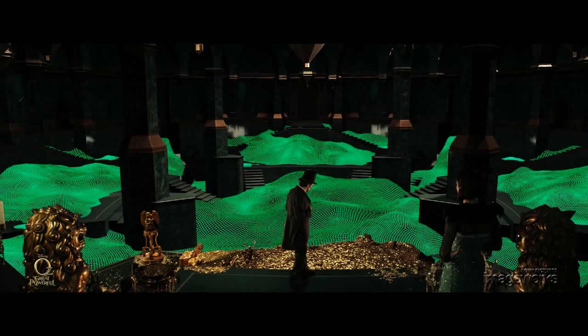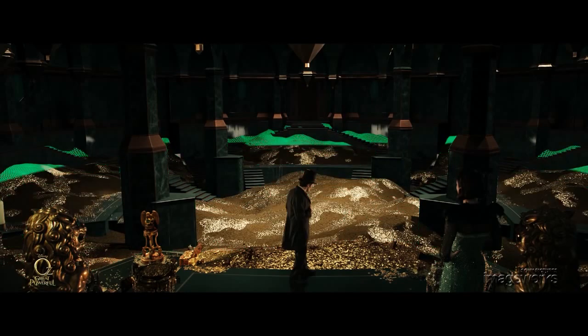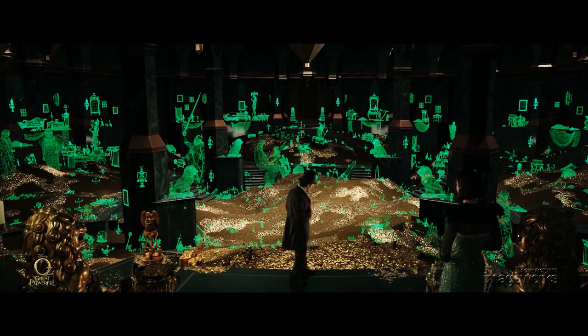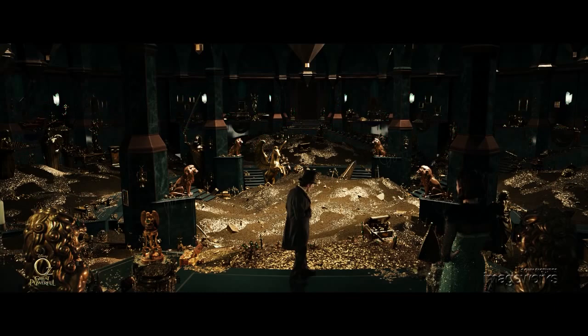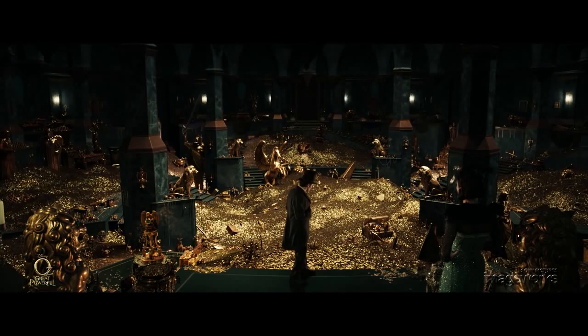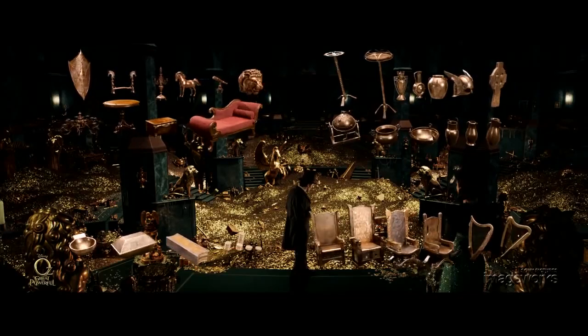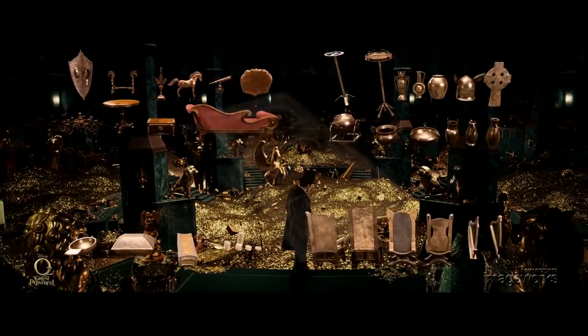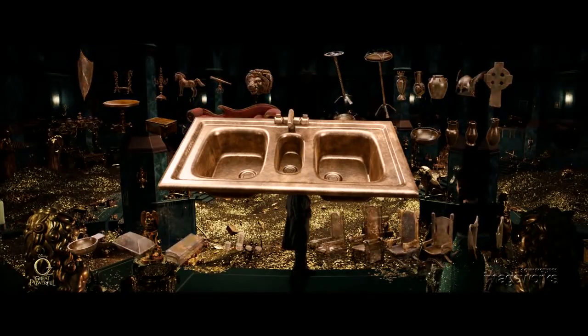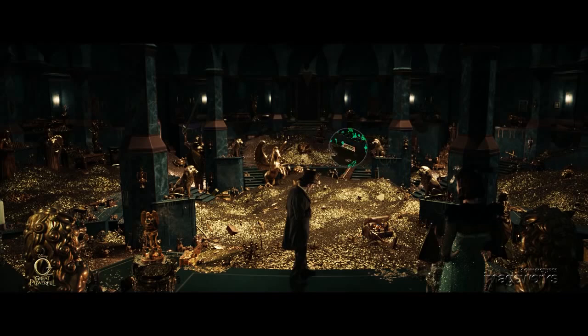The room was then filled with over 2 million CG coins. Coins were piled and in some cases angled towards camera so that they gave just the right amount of reflection and sparkle. Hundreds of other digital treasure objects were built and dressed in the same way an on-set dresser would work, adding everything in, even the kitchen sink.